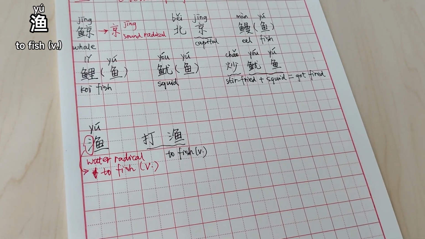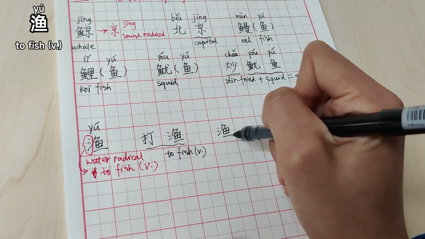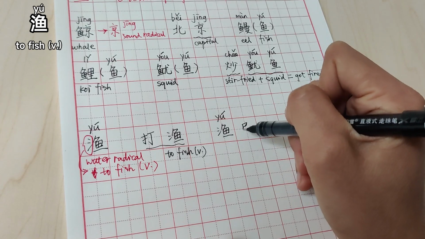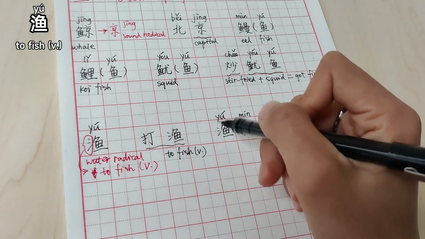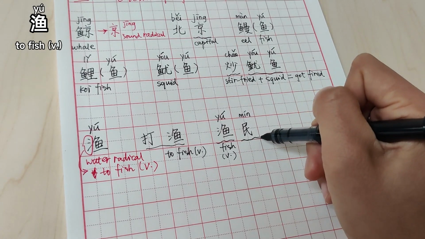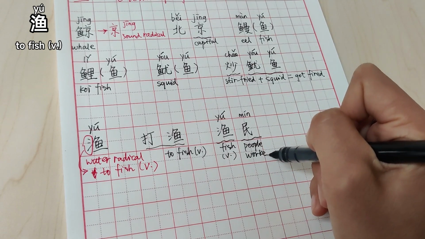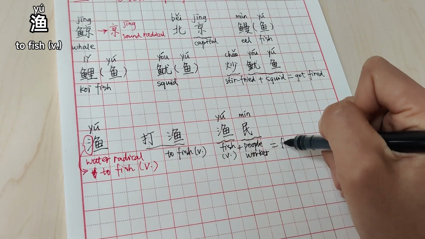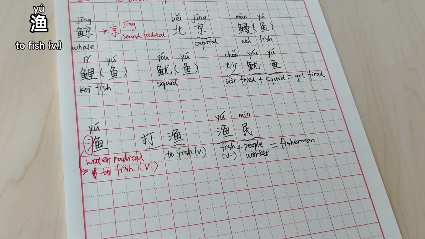Or here's another example. 渔民. This 渔 is the fish as a verb, and min is the people or the worker. So fish, worker, makes the fisherman. That's 渔民.